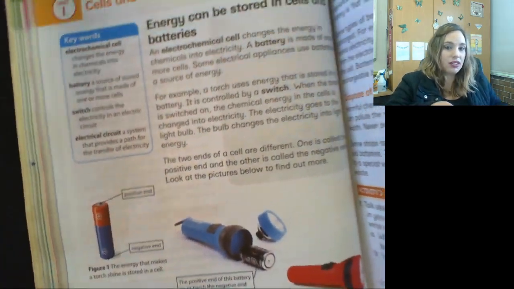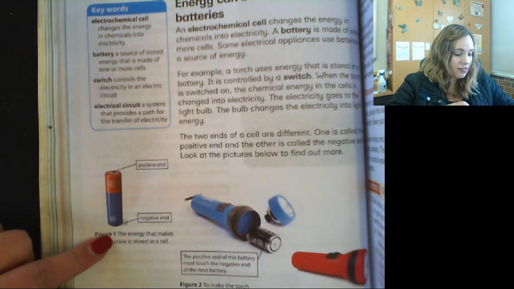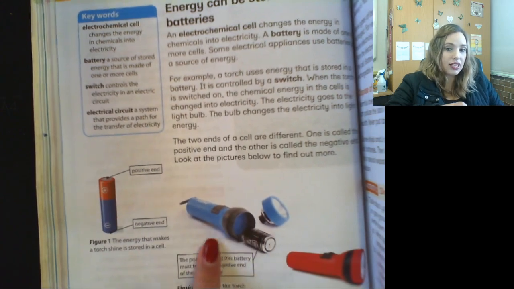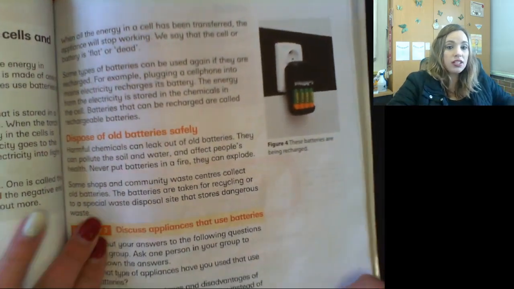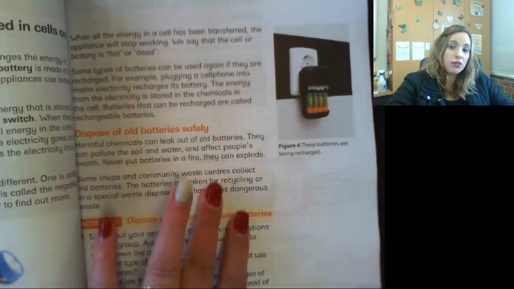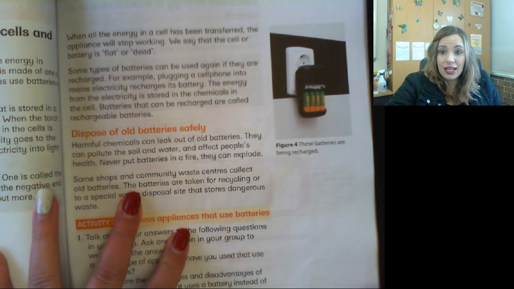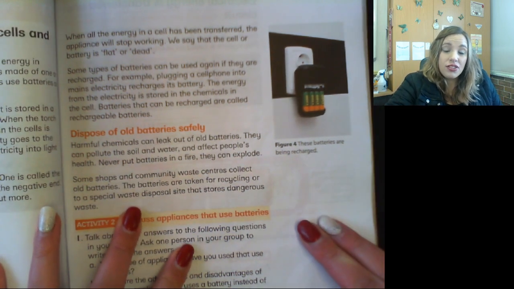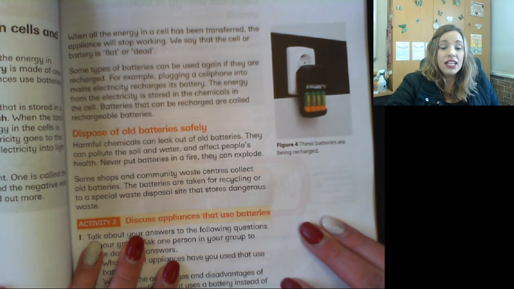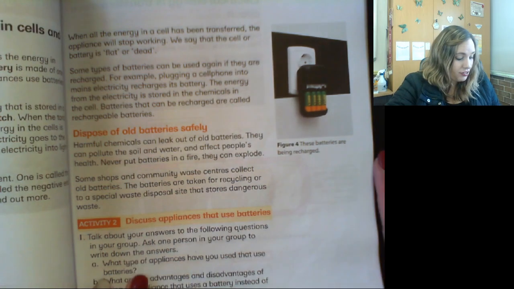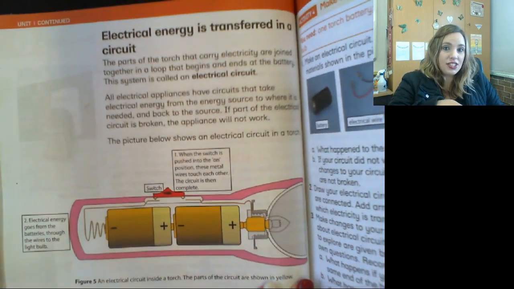Then we looked at how a cell has a positive end and a negative end, and how they fit into a torch. We also looked at how to dispose of old batteries safely, because especially your alkaline batteries have a very dangerous acid inside them that is not good for the environment if it leaks out, if it is just dumped on landfill sites.